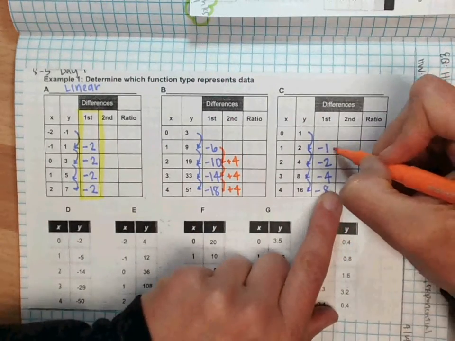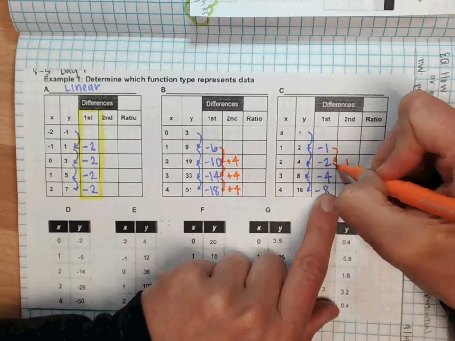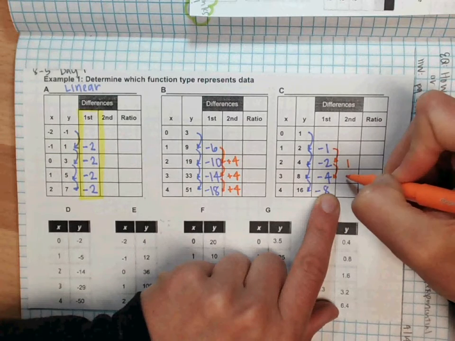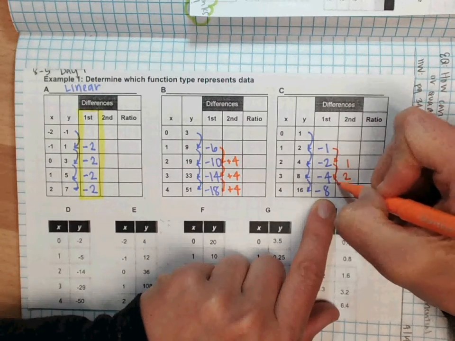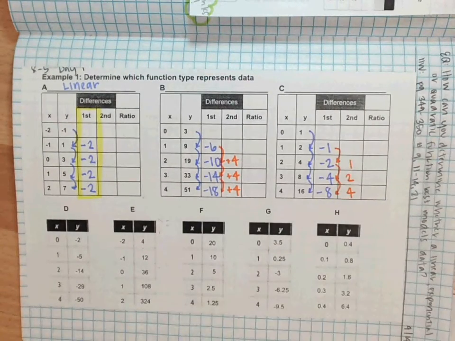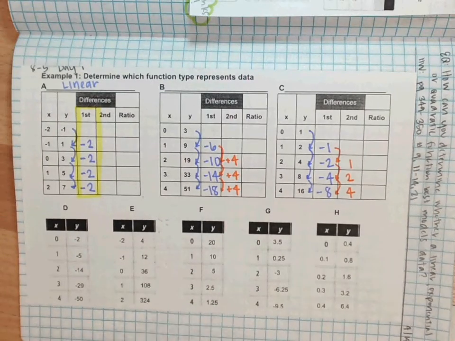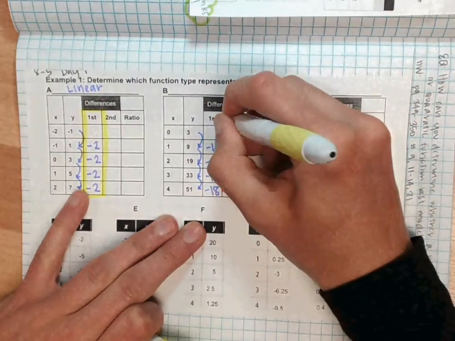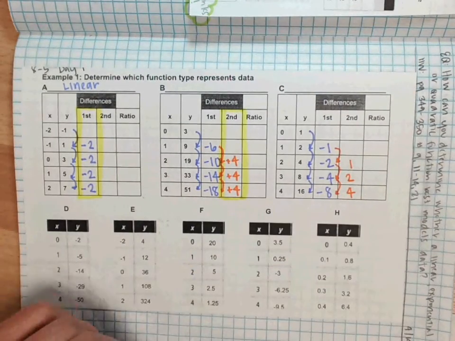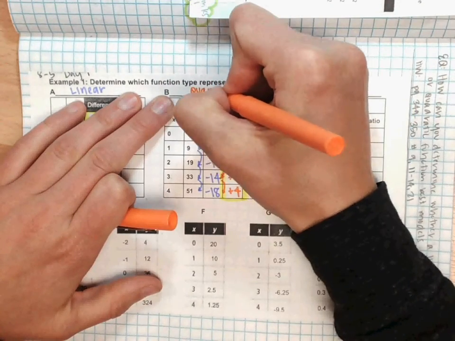Okay, second differences here. Negative 1 minus negative 2 is 1. Negative 2 minus negative 4 is 2. And negative 4 minus negative 8 is 4. So, when we are looking at the second differences, the second differences here are constant. So I can say that this function is a quadratic function.